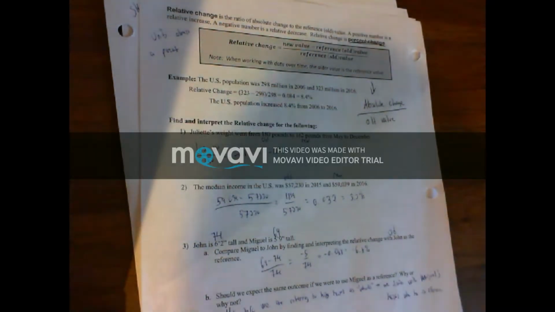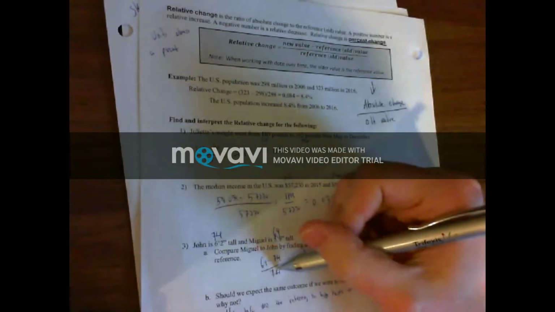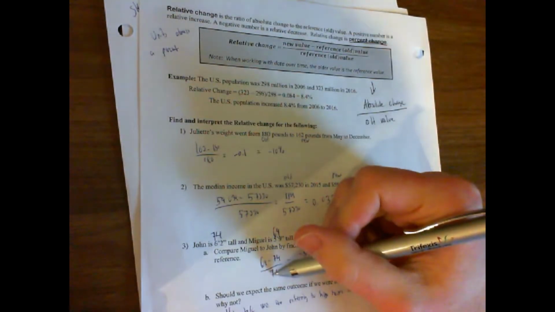Part B asks, and you can read it there, should we expect the same outcome if we were going to use Miguel as a reference? No, and this is going to be true for relative change, because this bottom number, what we're comparing to, is going to be changing.